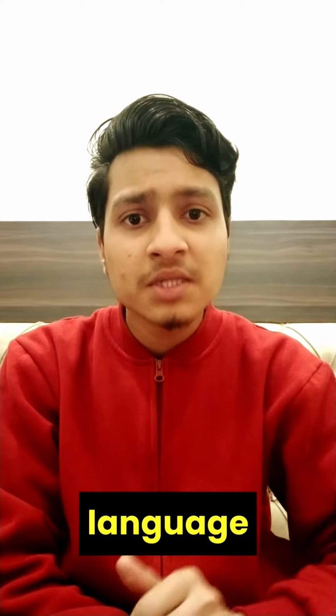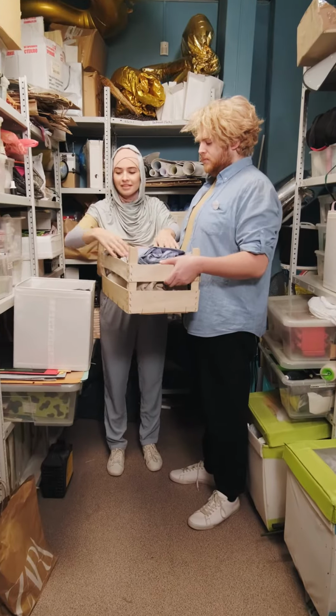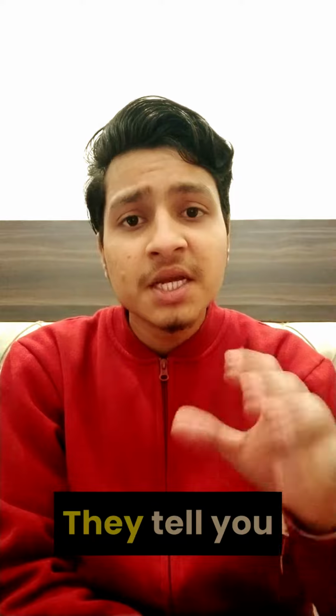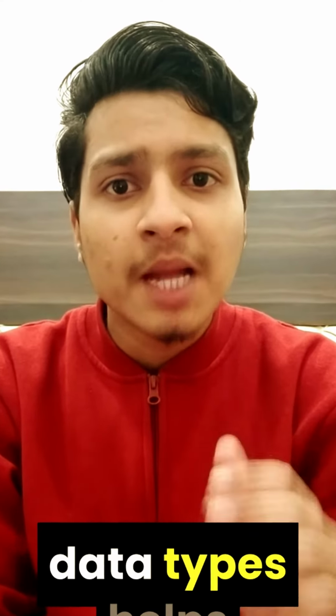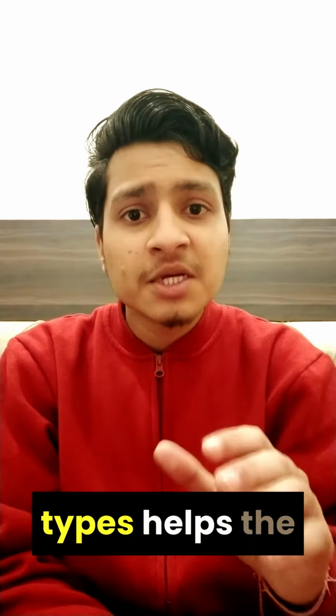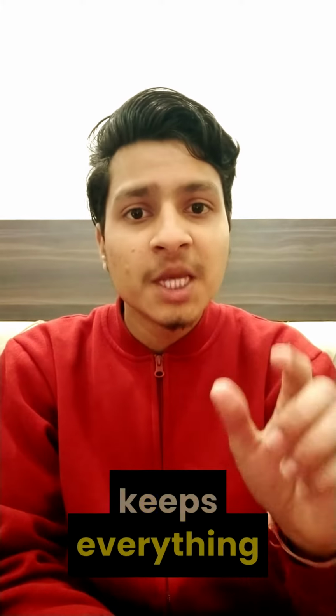In a very simple language, the main purpose of data types in every programming language is like sorting things in your toy box. Data types are like the labels you put on different sections of your toy box. They tell you what kind of toys are inside each section. Similarly, in programming, a data type helps the computer to understand what kind of information we are dealing with. Using data types helps the computer organize and handle the information more efficiently, just like your labeled toy box keeps everything in order.